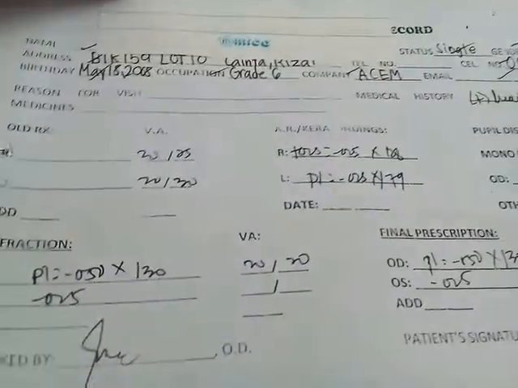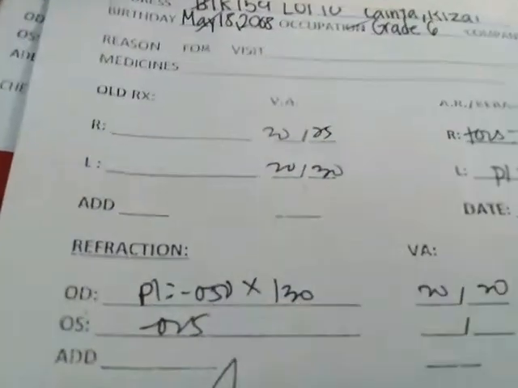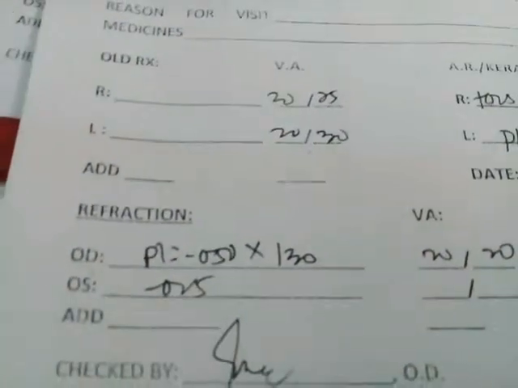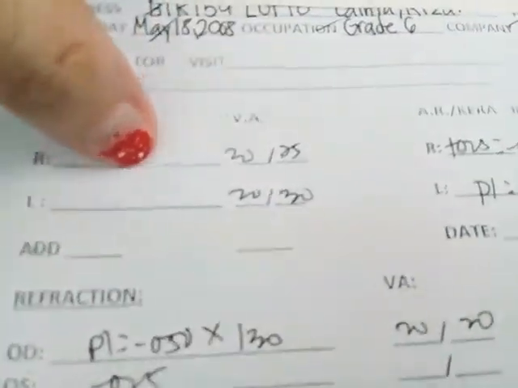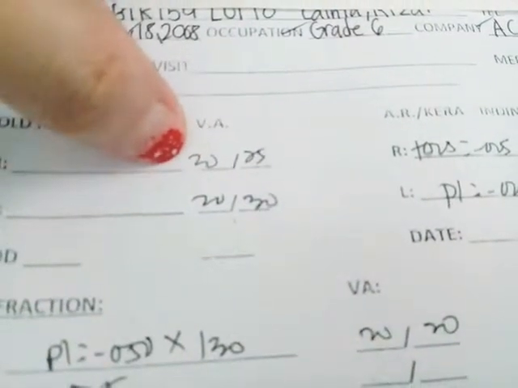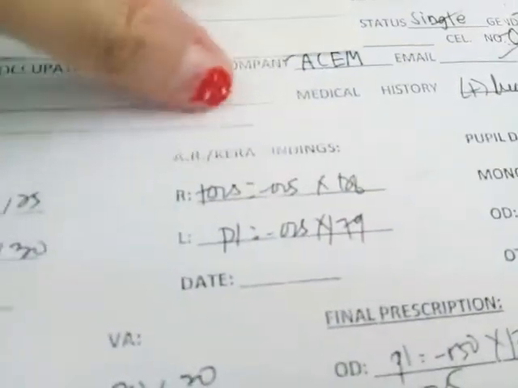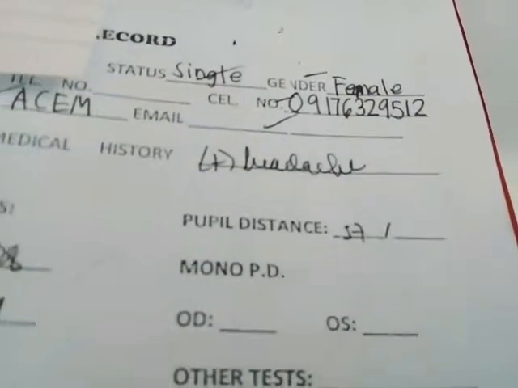So here's a quick example of our visual test or case record there. I covered the name of the patient for privacy. So she has no old lenses, so we tested with no grade, with no eyeglasses on. And then this is our findings from the autoref. And then the PD. And the patient is having some headaches.